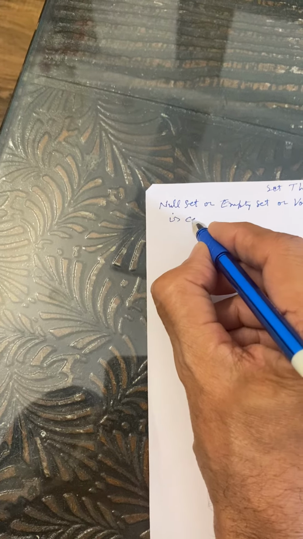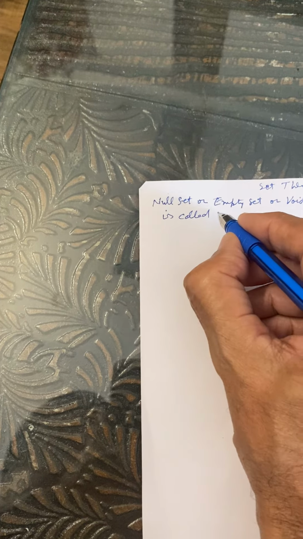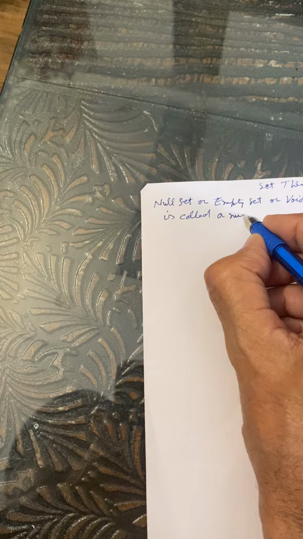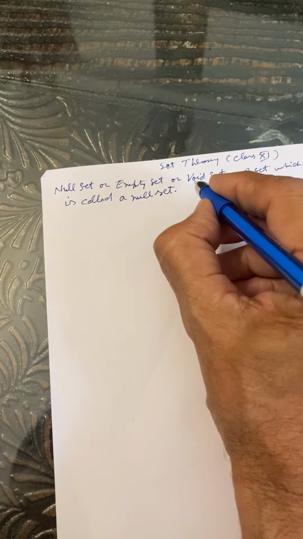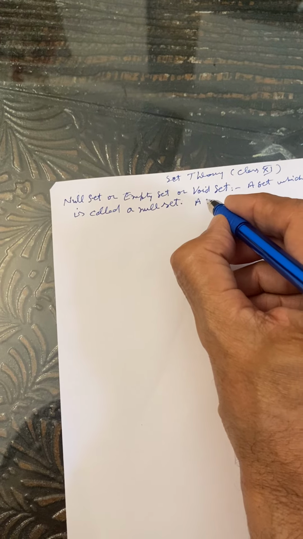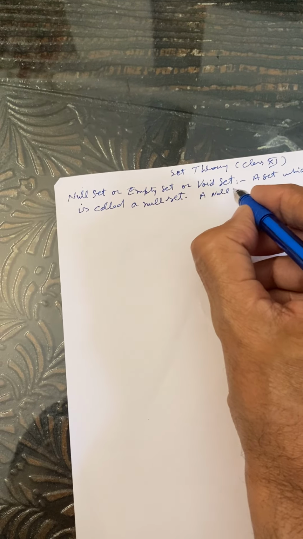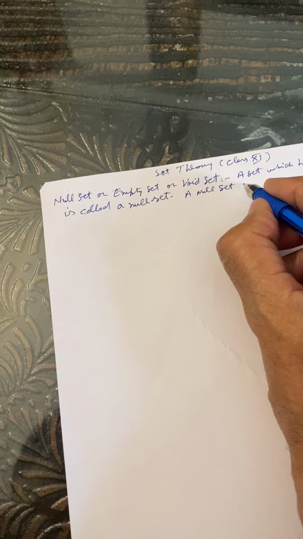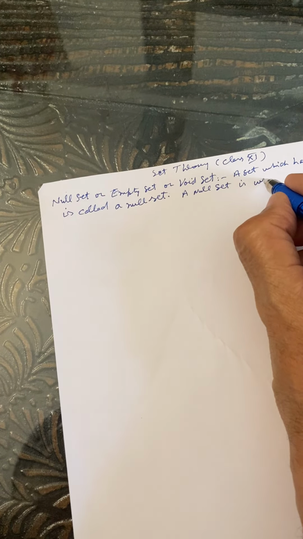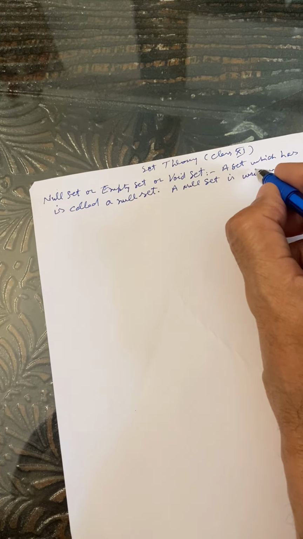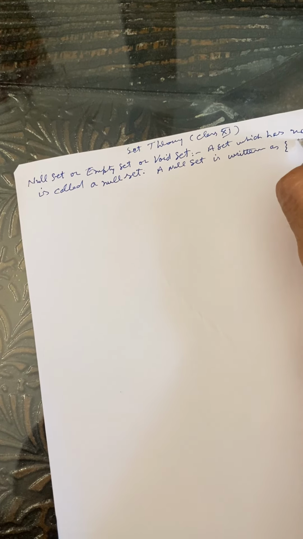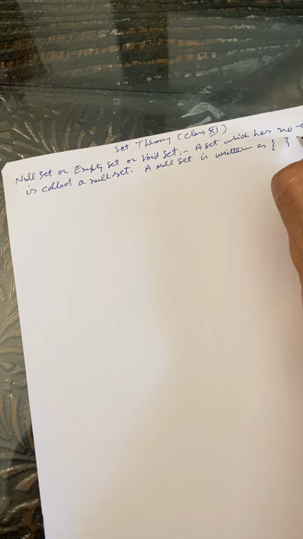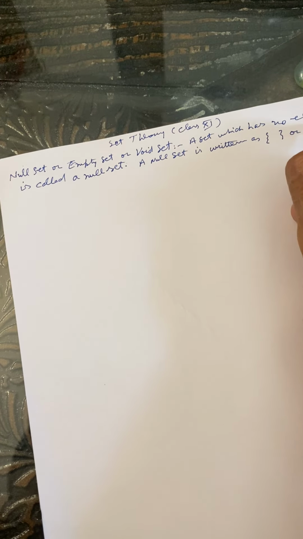A null set is written as just curly brackets with nothing inside, or we can denote it by the letter phi.